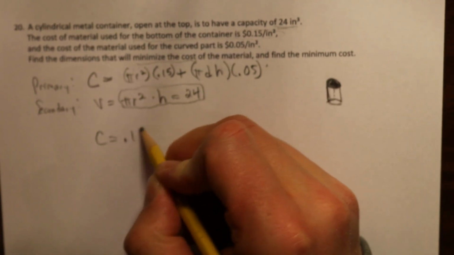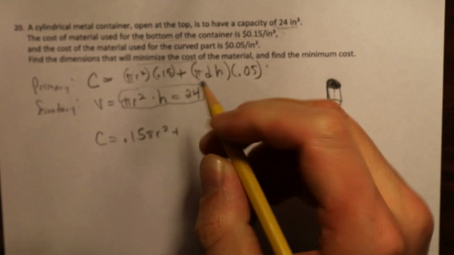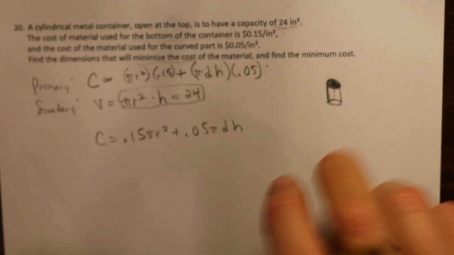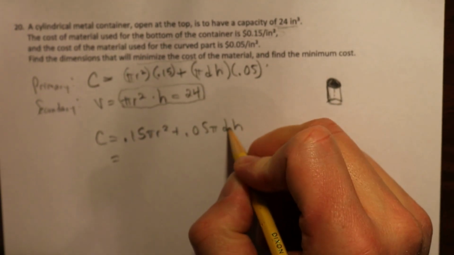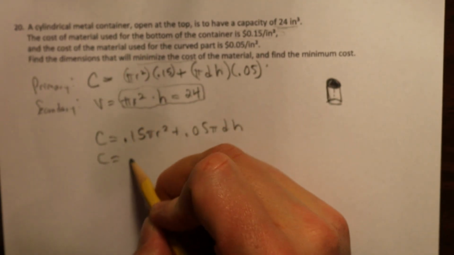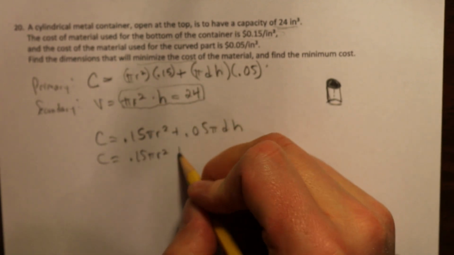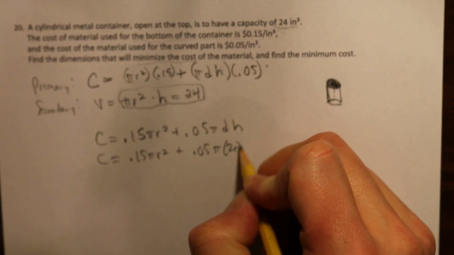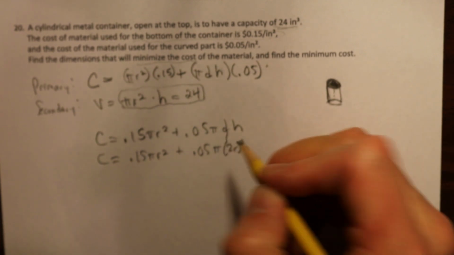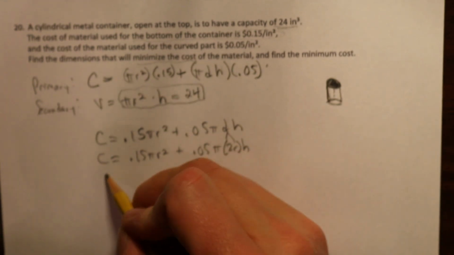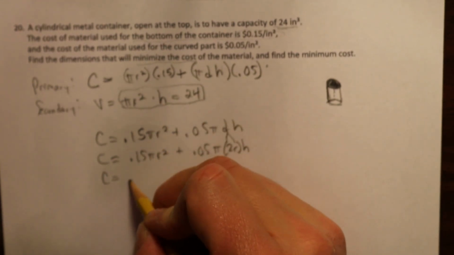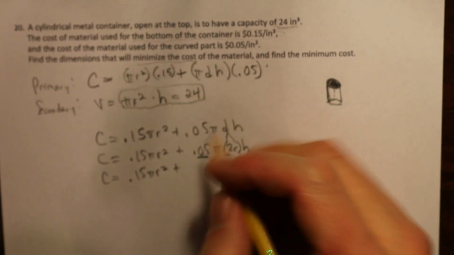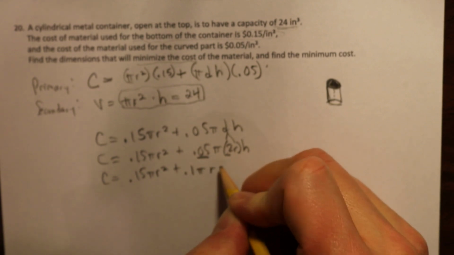Let me clean this up a little. 0.15 pi r squared plus 0.05 pi dh. And maybe I shouldn't call it diameter because I've got radius here. So I'm going to call this 0.15 pi r squared plus 0.05 pi, diameter is 2 radii, height. So I'm just subbing out the diameter with 2 radii. So 0.15 pi r squared plus 0.05 times 2 gives me 0.1 pi r h.